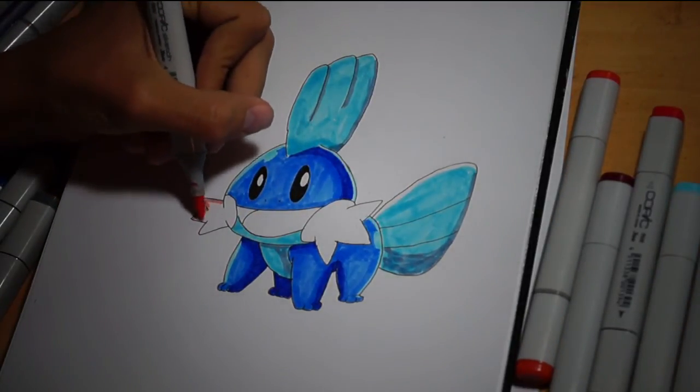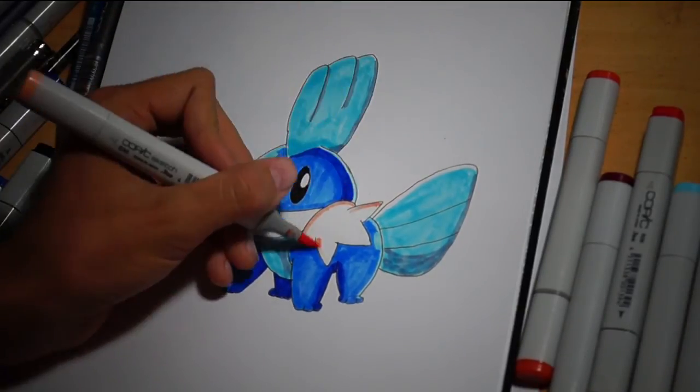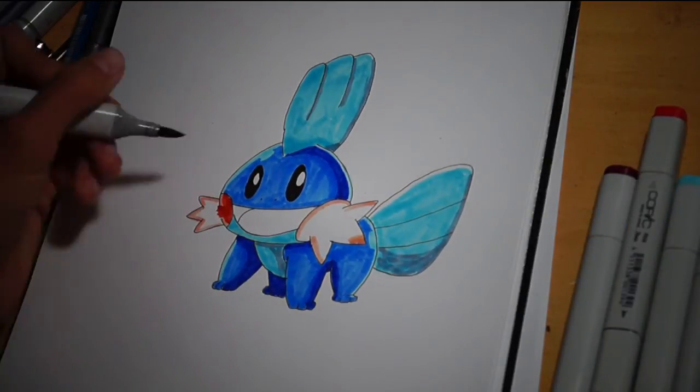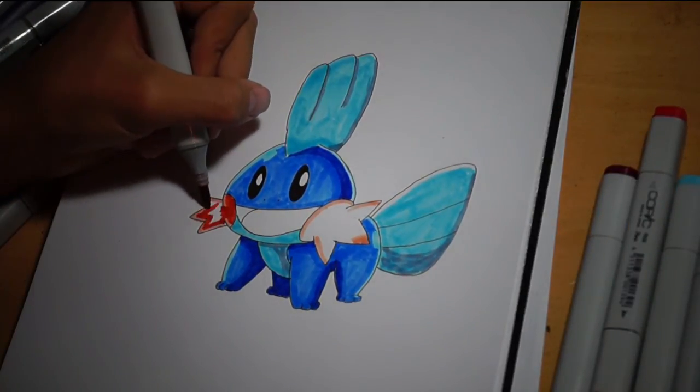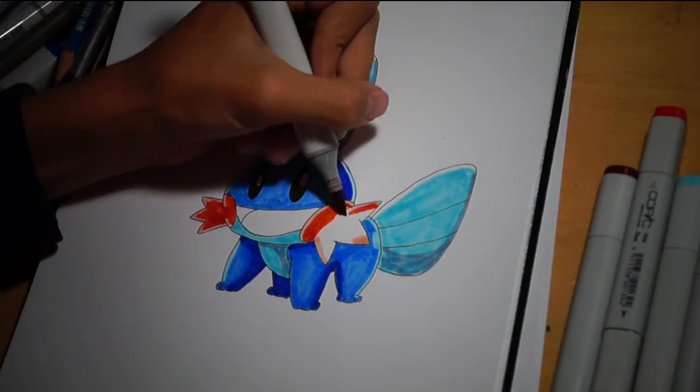Now once you're done with that, I'm going to do the same thing with the cheeks. I'm using this peachy color, and then I'm going to go over it with the regular orange. Gives it a nice effect.